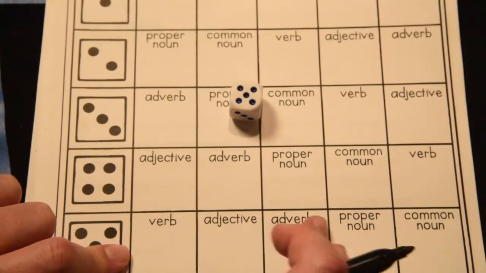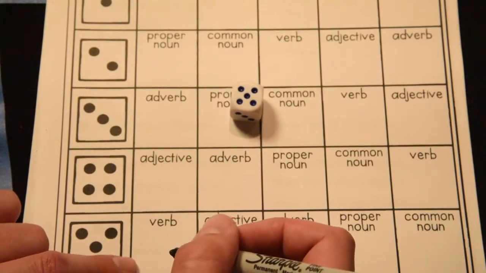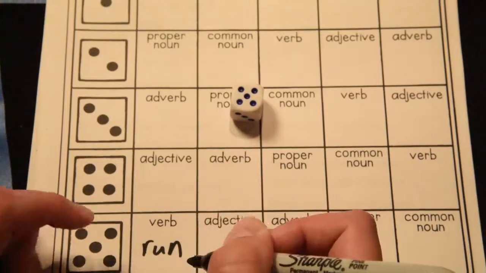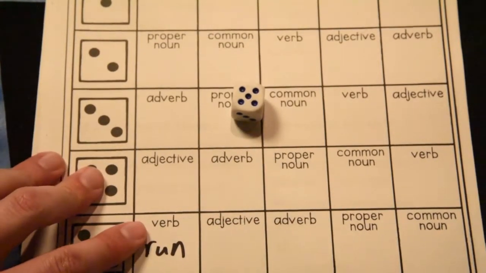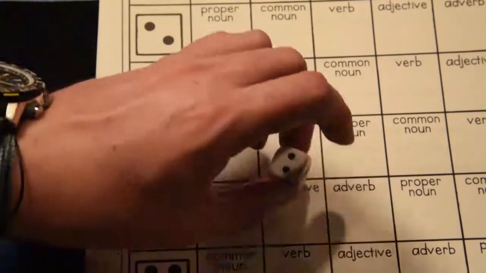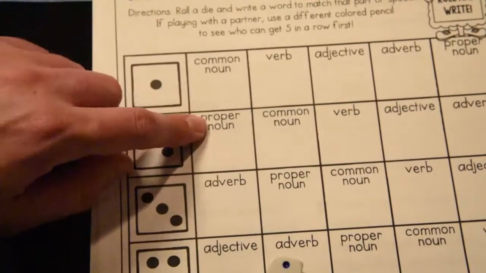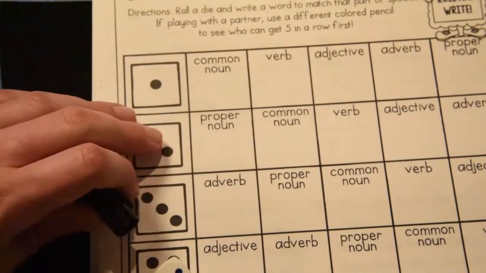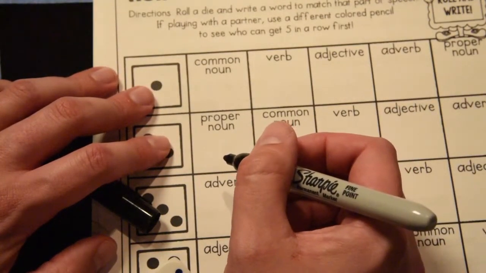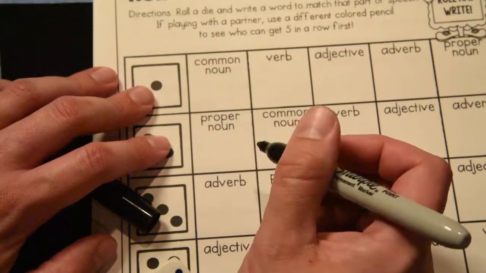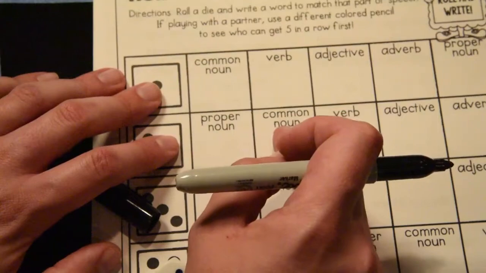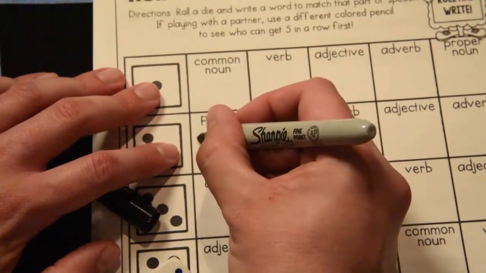So the first time, I can stop once I fill in a whole column. So verb. I'm going to say run, because remember, verb means action. Okay. 2. Proper noun. A proper noun is a name, someone's name. It's the name of a person, the name of a city. Like Sun Valley is a proper noun. But city is not. City is just a noun, a common noun. So I can say Sun Valley.